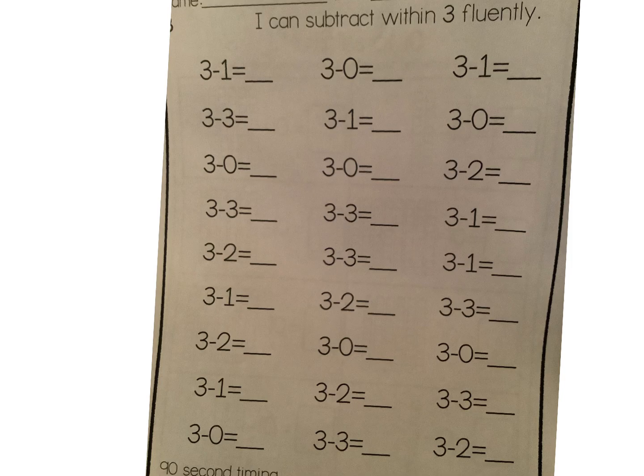Okay, turn it over on the back side. We have our 3 subtraction facts. They're pretty simple and should not take you very long, but it's a good review. And then turn it into your teacher when you're done.